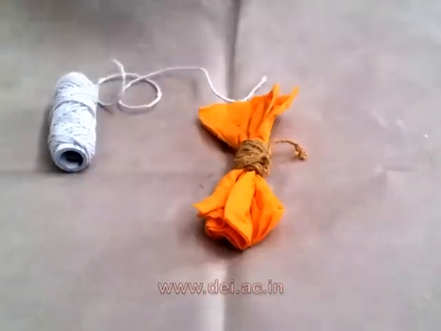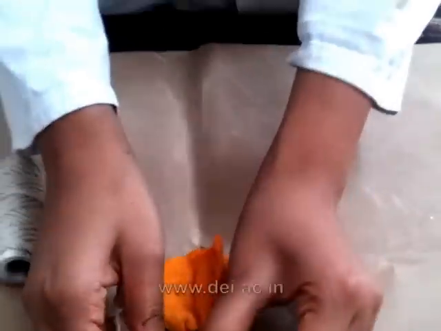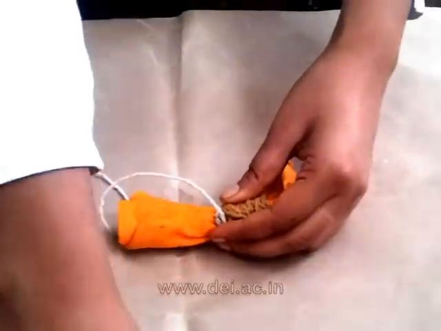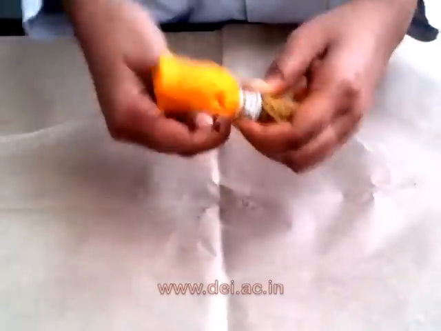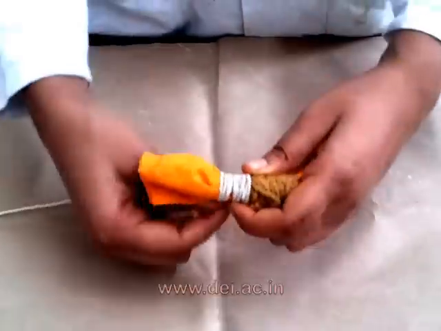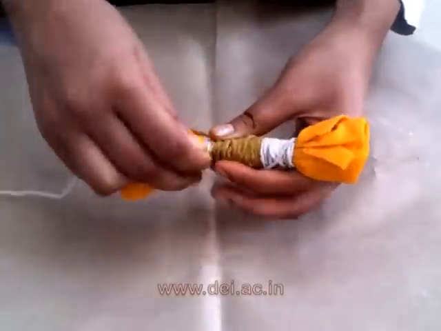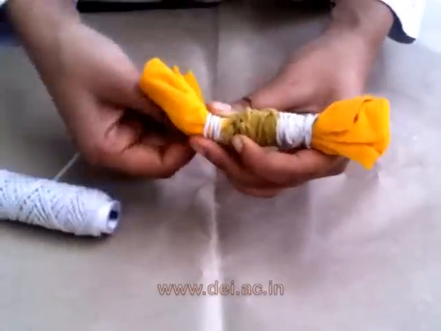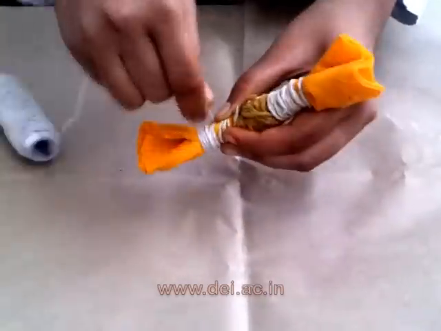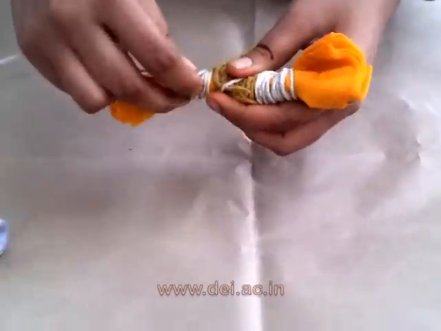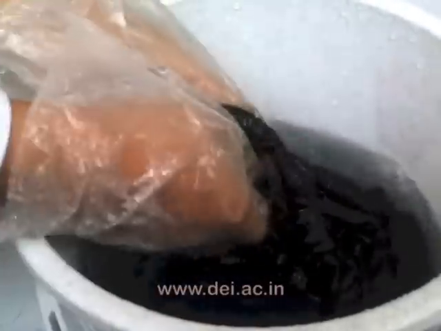Add more binding before dyeing a second color. Rinse, dry, and untie.